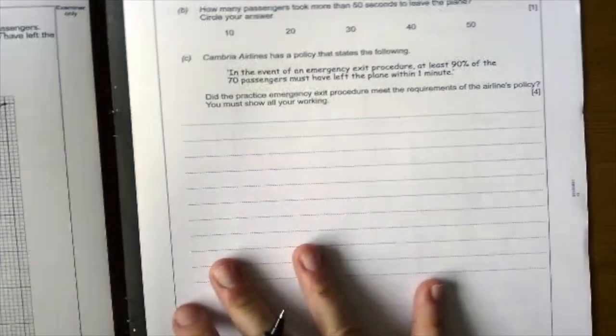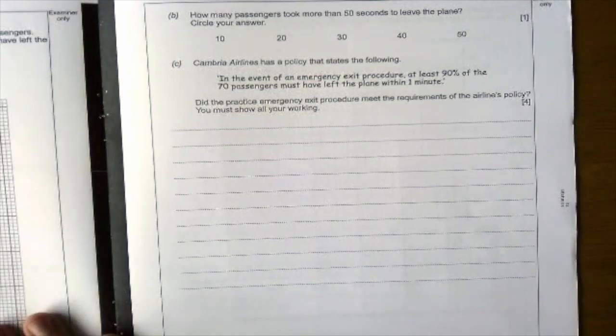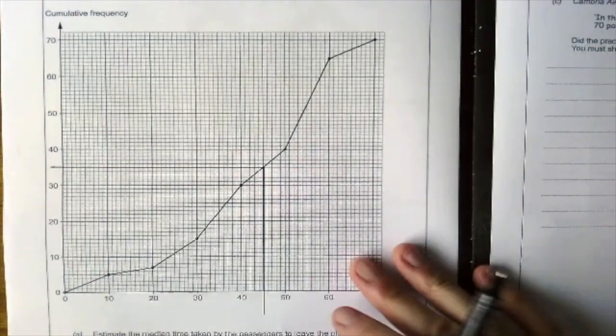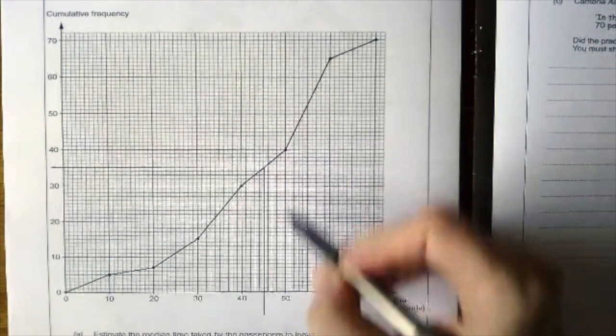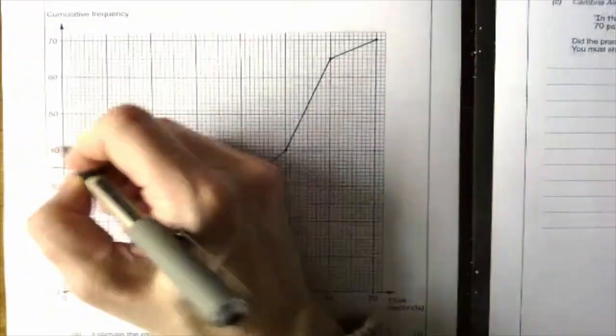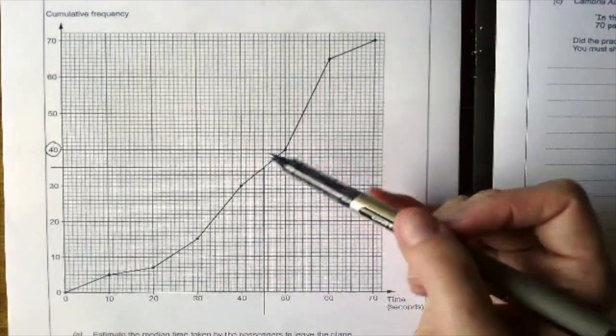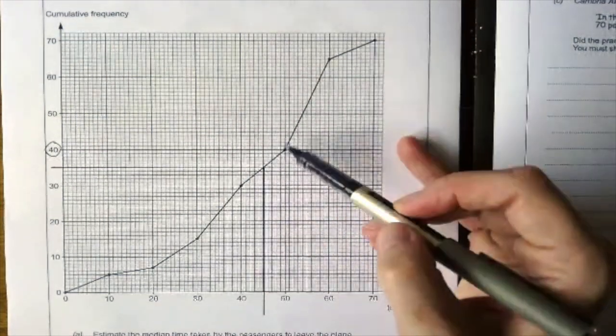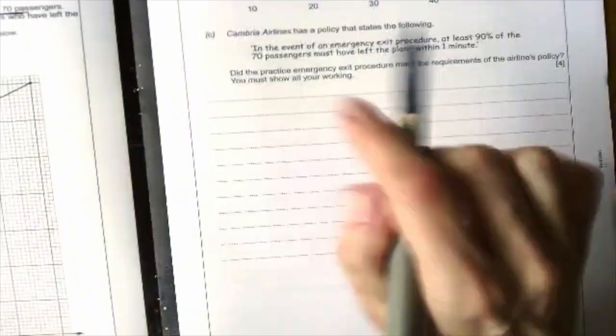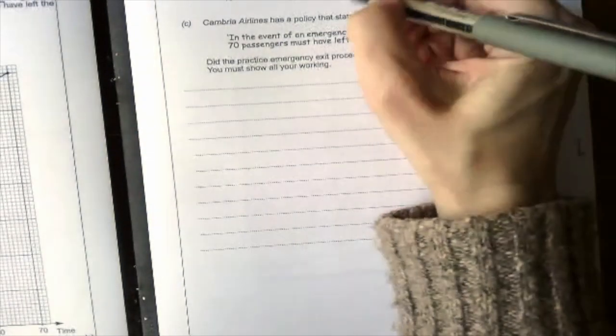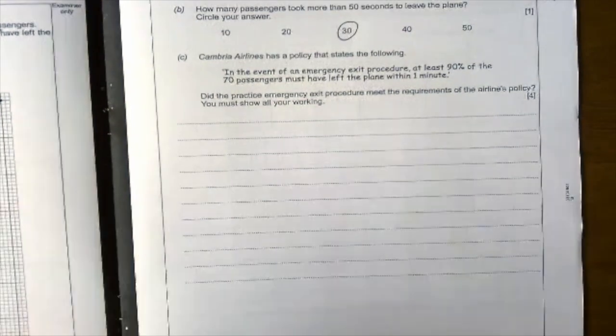So part B, how many passengers took more than 50 seconds to leave the plane? Circle your answer. So we look at our graph. We read up from 50 seconds and it tells us that that's 40 passengers. Now there were 70 altogether, so it's above the 40 because we want to know how many people took more than 50 seconds. So that means the answer is 30.